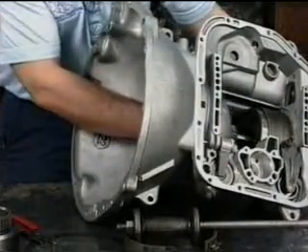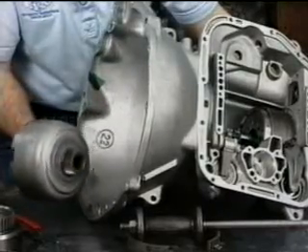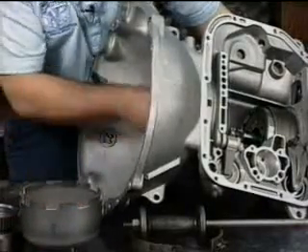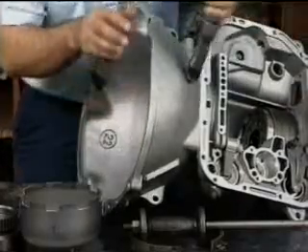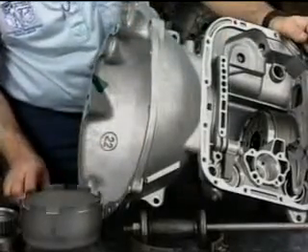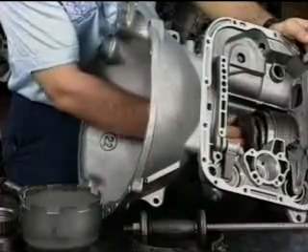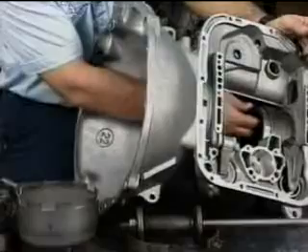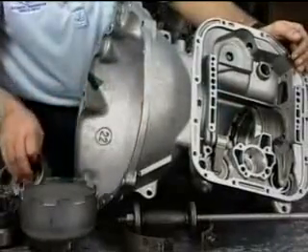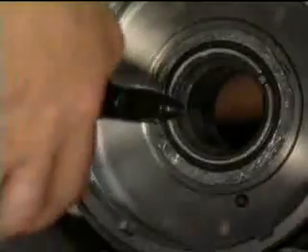The sun gear and shell. We can remove the intermediate shaft out of the case. The rear planetary assembly, the rear internal ring gear, and rear drum.